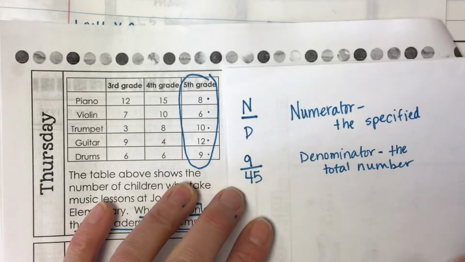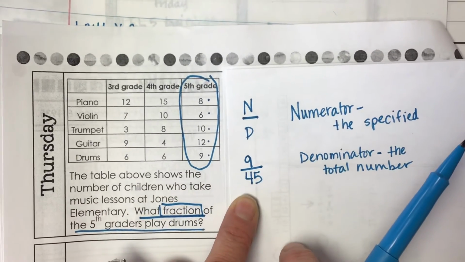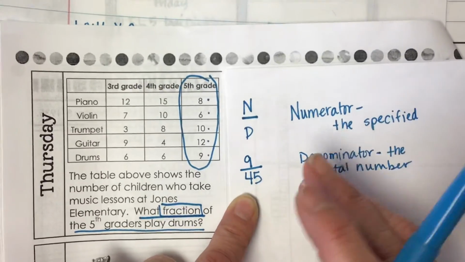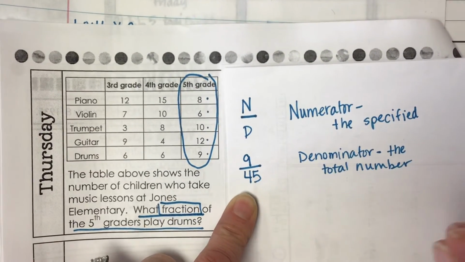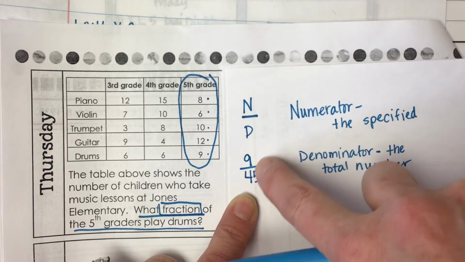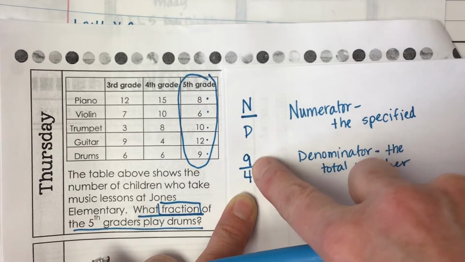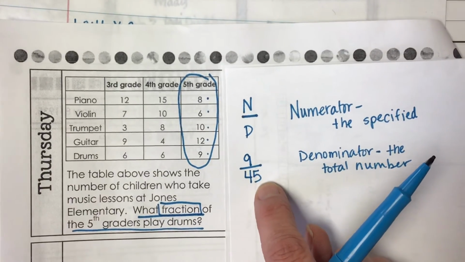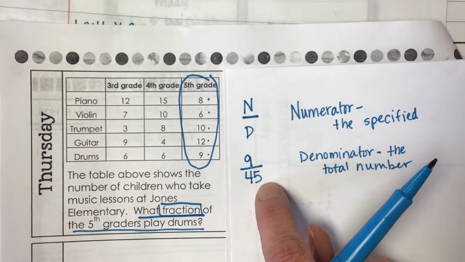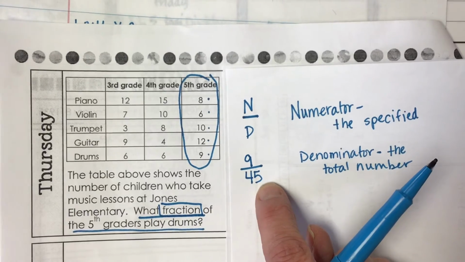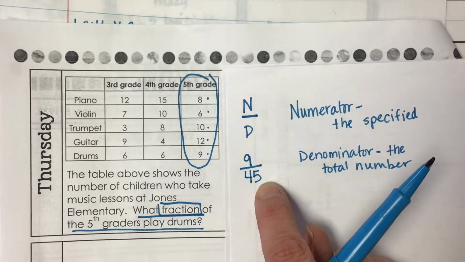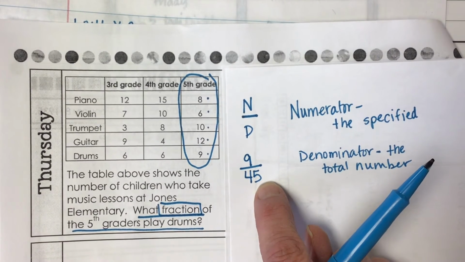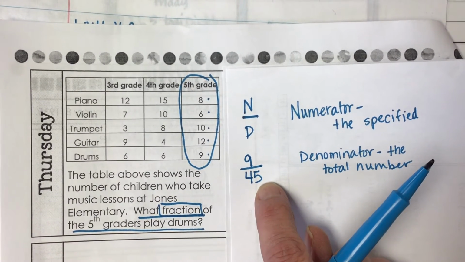So when we're talking about reducing a fraction, or another way to say it is to put your fraction in lowest terms, that means we want the equivalent fraction that has the smallest numbers. So we're not going to multiply, because that's going to make our numbers bigger. What we're going to do is divide. But I have to divide the numerator and denominator by what? The same number. What can 9 and 45 both be divided by?